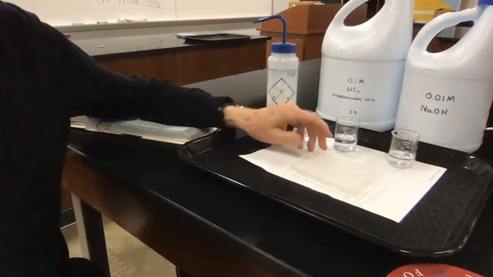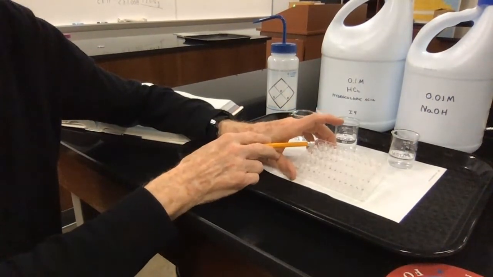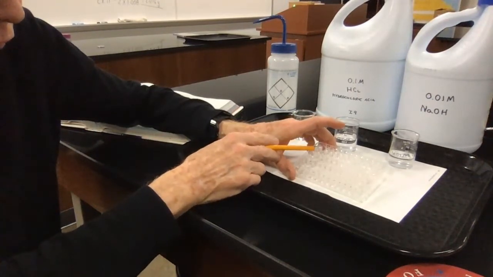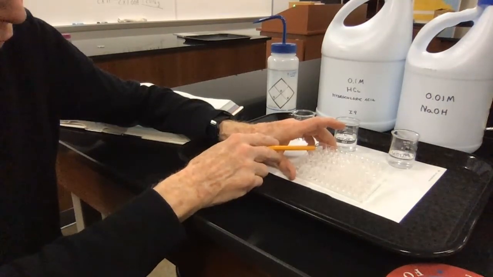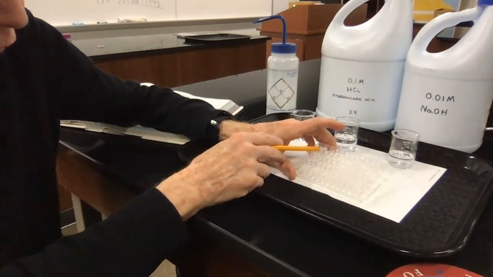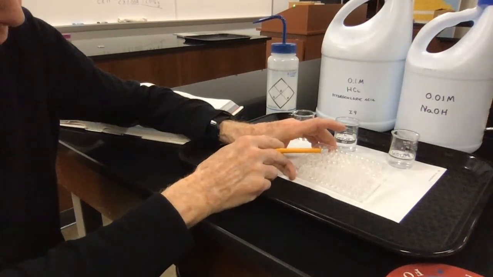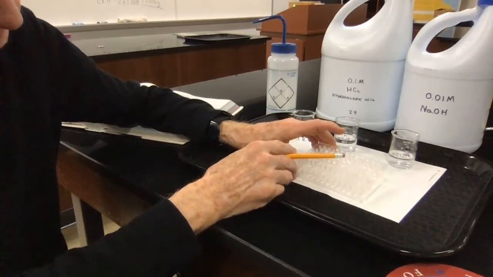Once I filled the first well with my unadulterated solution, I took a drop out of this, transferred it to the next well, put the 9 drops back. Then I went to the second well, took a drop out, transferred it to well 3, put the rest back. Took a drop out of well 3, put it in well 4, put the rest back. I did that in sequence up to well 6, and then I stopped.